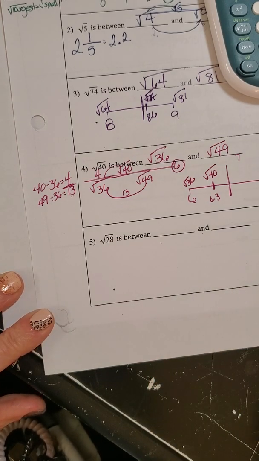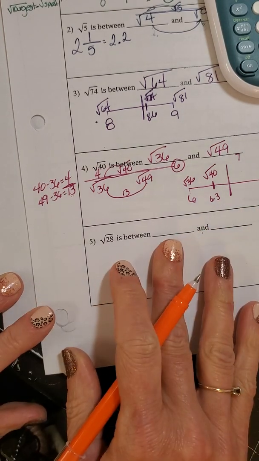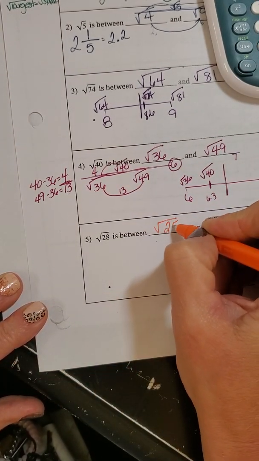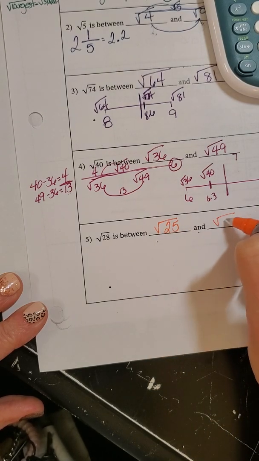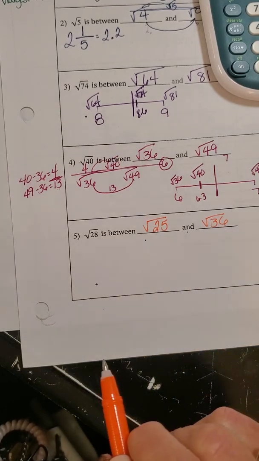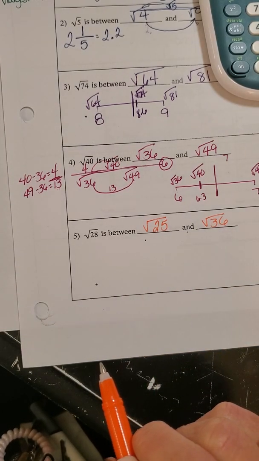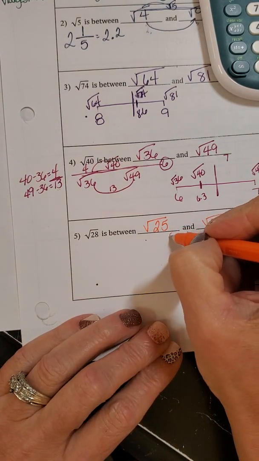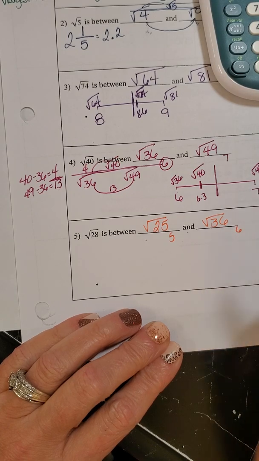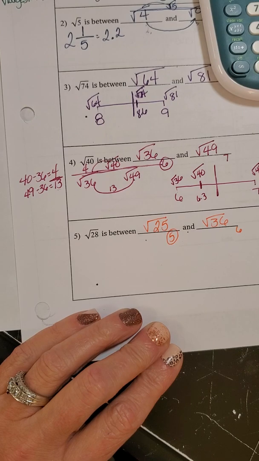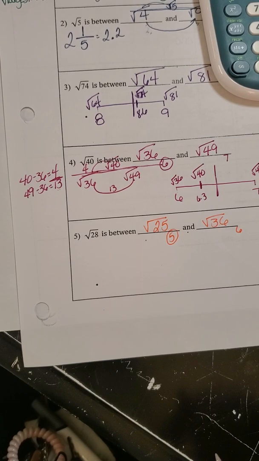So, the square root of 28 is between the square root of 25 and the square root of 36. Now, I hope you are still following along with your flow map if you need it. We know the square root of 25 is 5 and the square root of 36 is 6. We're going to take the smaller of those as our whole number. So we know our answer is going to be 5 with some fraction.